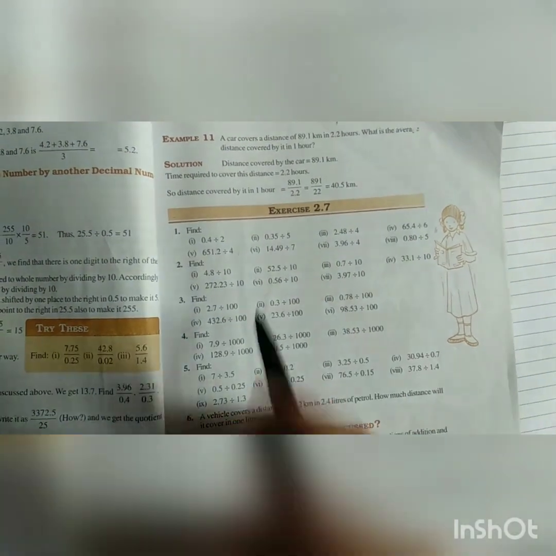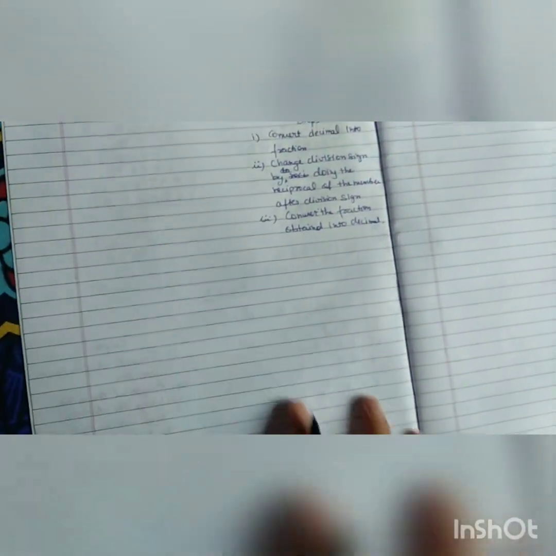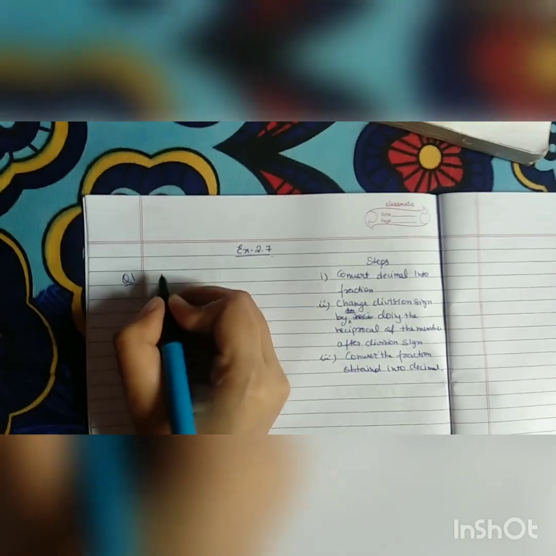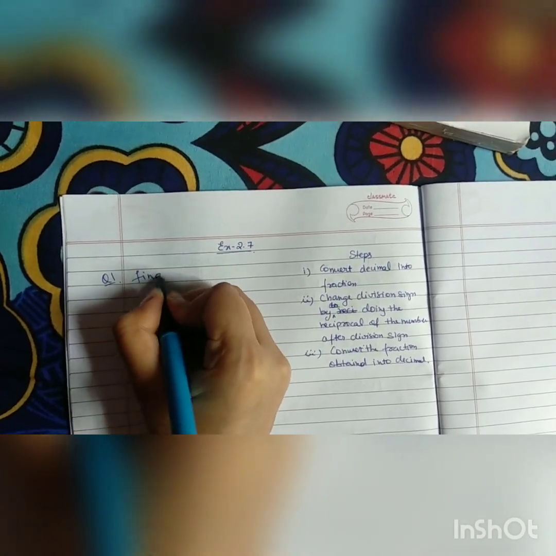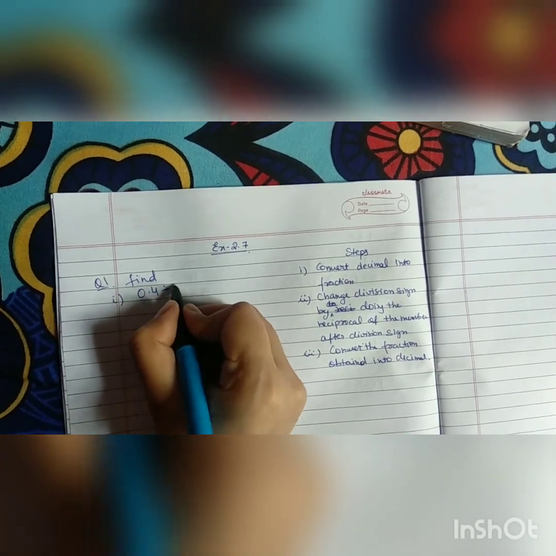Okay, so let's take the first part: 0.4 divided by 2. Question number 1, find the first part, 0.4 divided by 2.